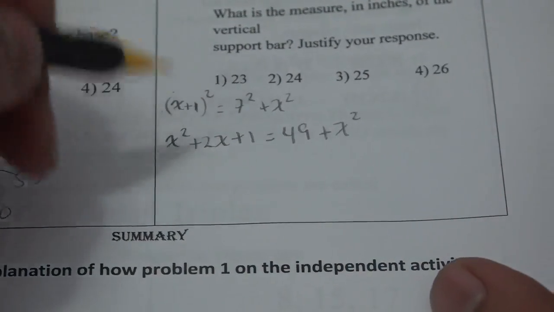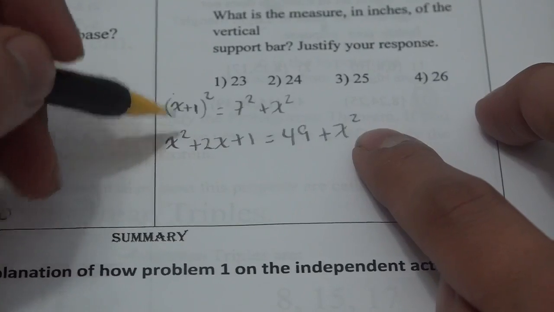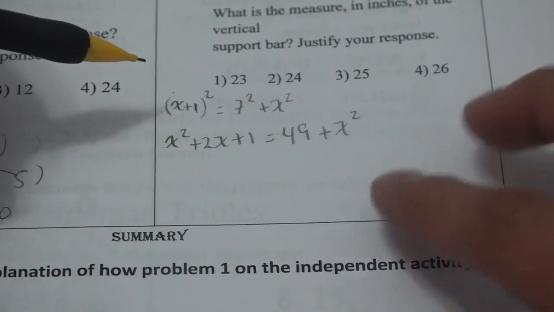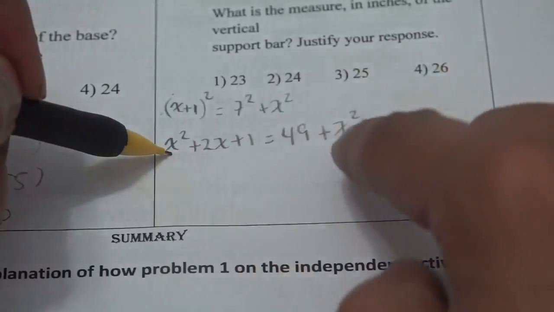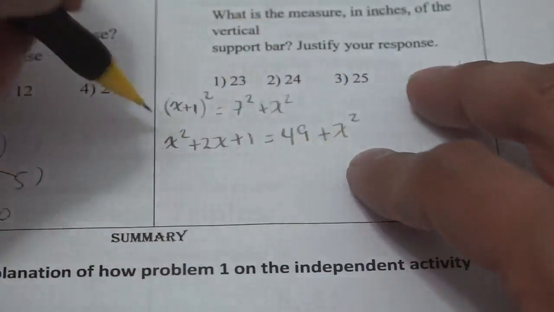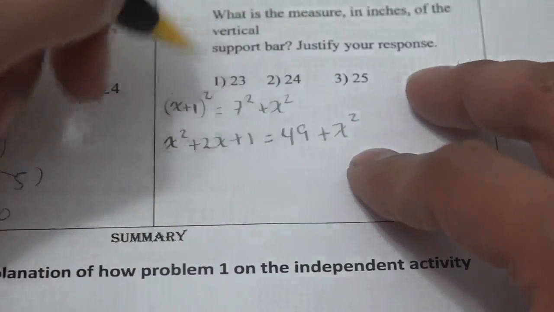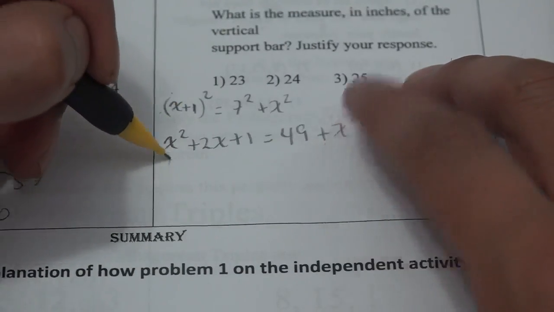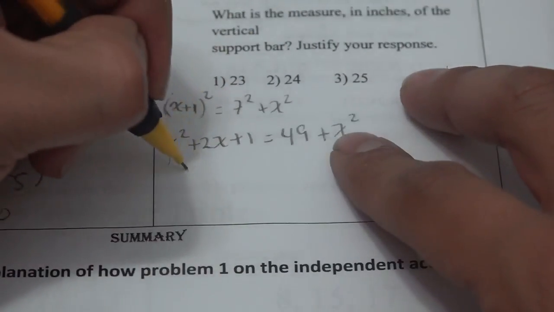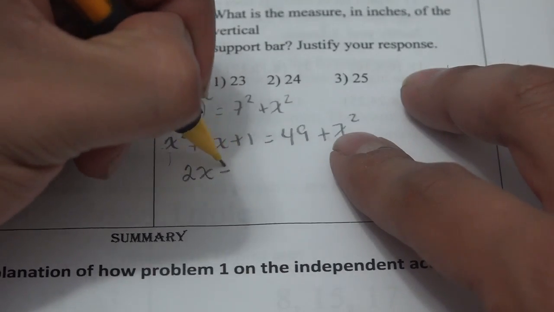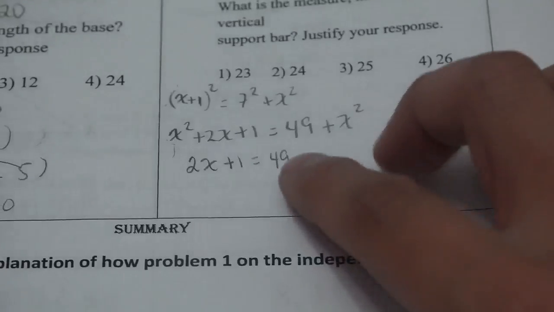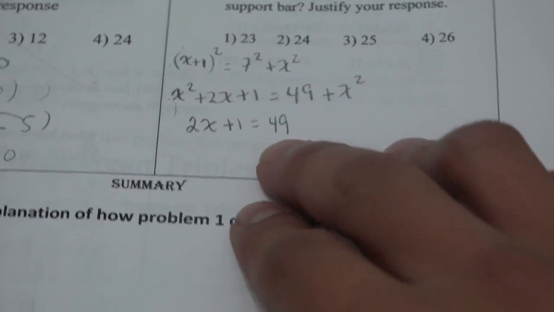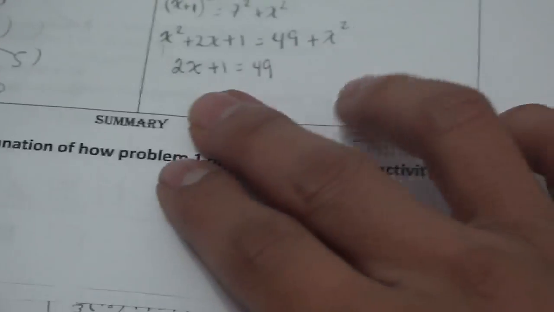Okay then, it looks quadratic in nature because it has the x squares. But watch what happens. I know this because I did this problem before. If I subtract x squared from both sides, what do I get? Minus x squared, they cancel out. So they leave you with 2x plus 1 equals 49. Yes, not everything that shines is gold. So basically, we lost the quadratic equation. But that's good. That means that we only have to solve for x.